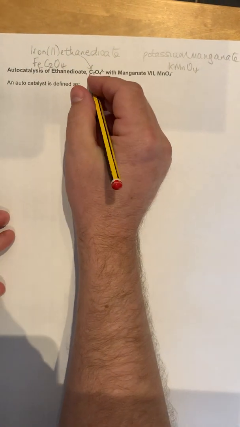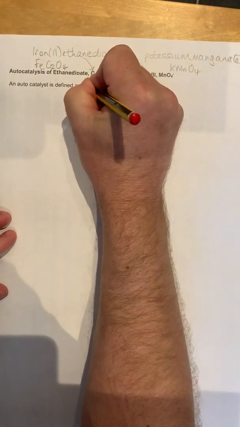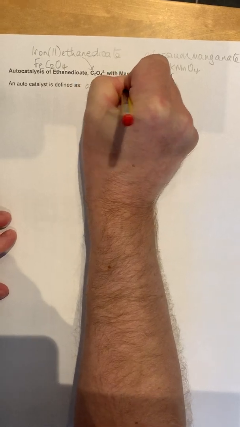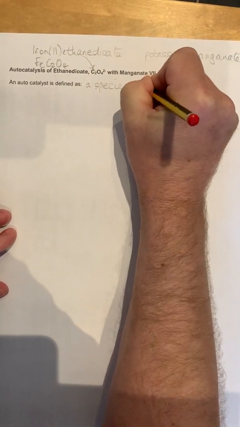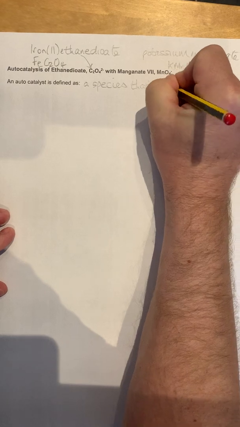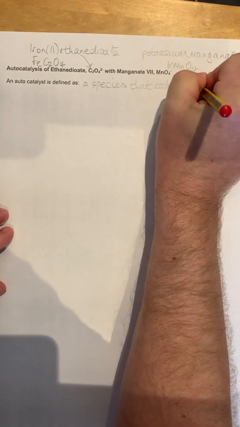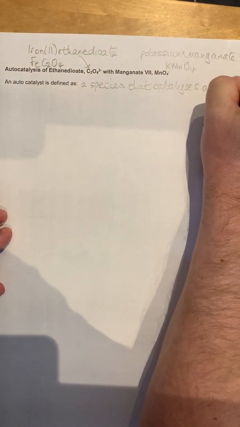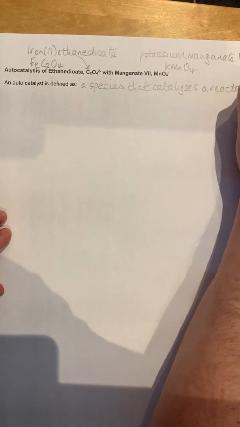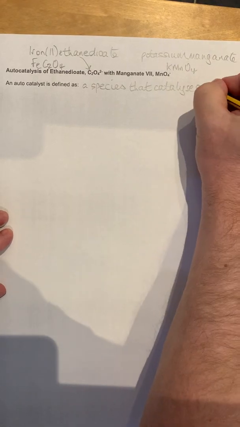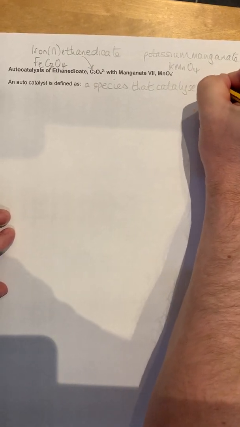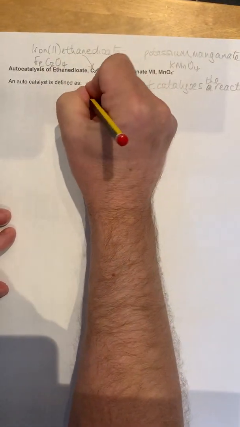Now, an autocatalyst is defined as a species that catalyzes a reaction, or catalyzes the reaction from which it was formed.